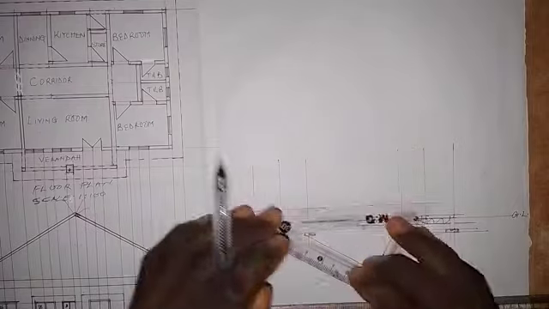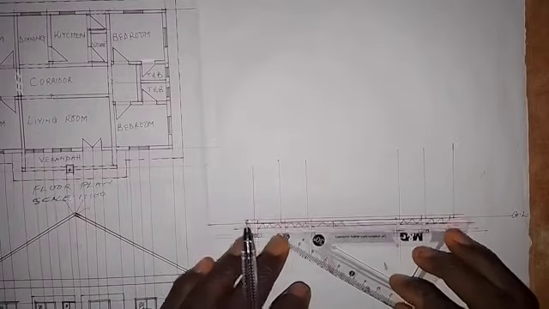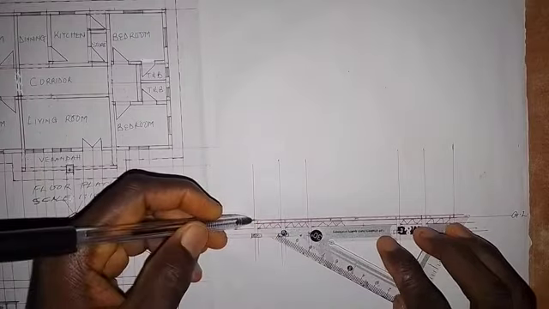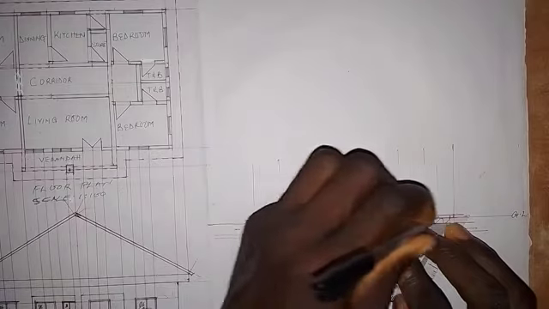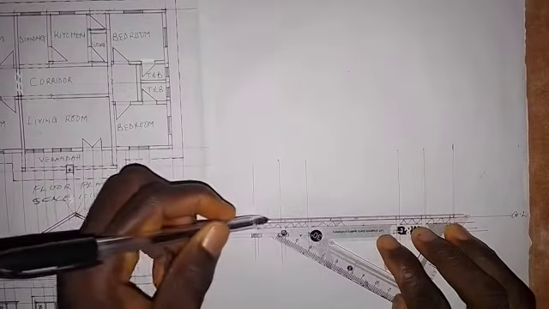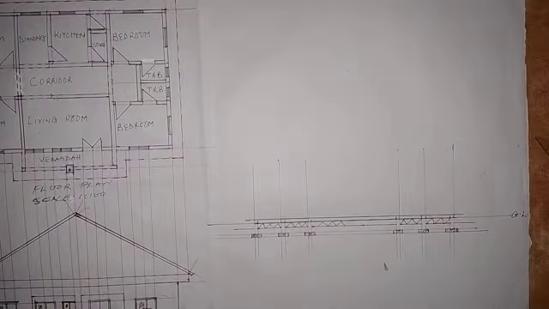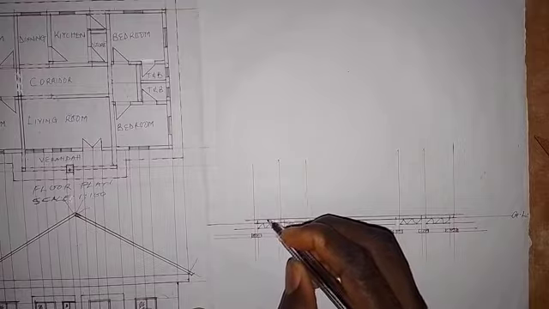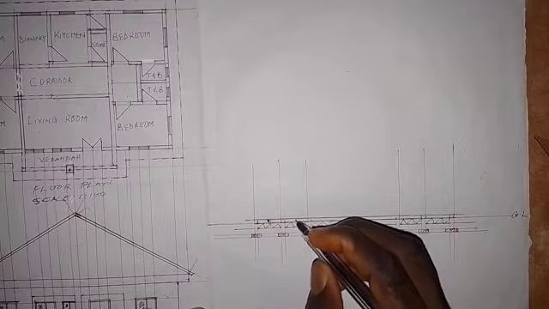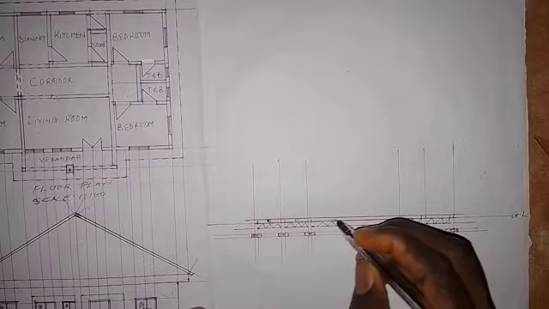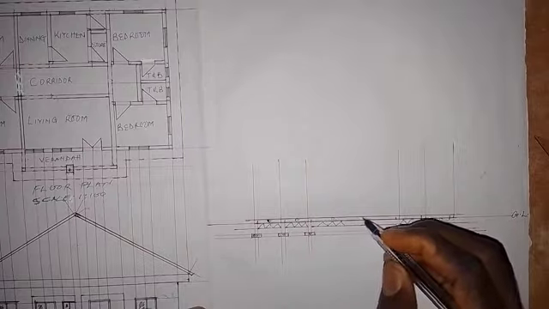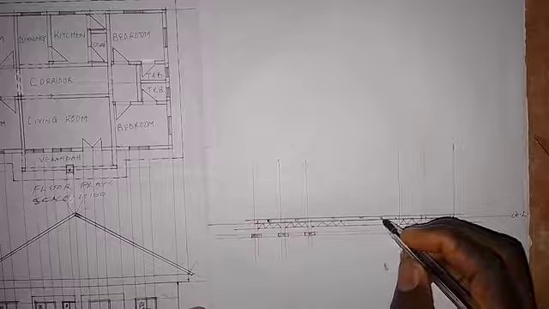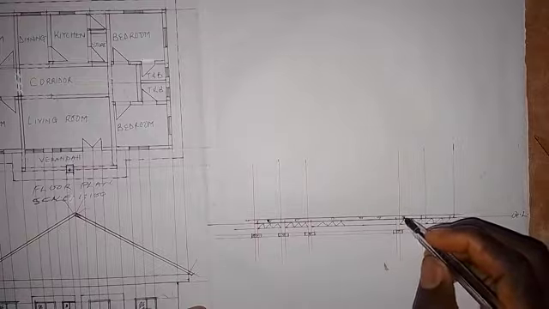So let me make this thick at once. Alright, so we have this. So for the concrete slab, just like we did for the foundation footing, we make something like small triangles. This represents the gravel within the mixture that makes up the concrete.